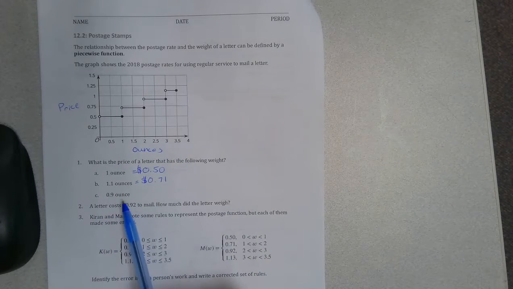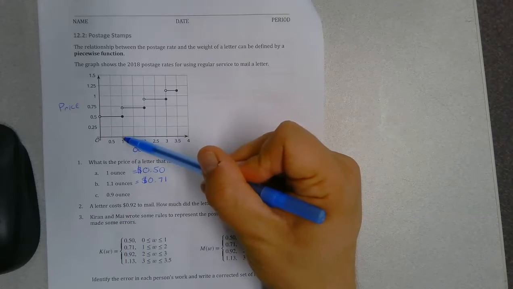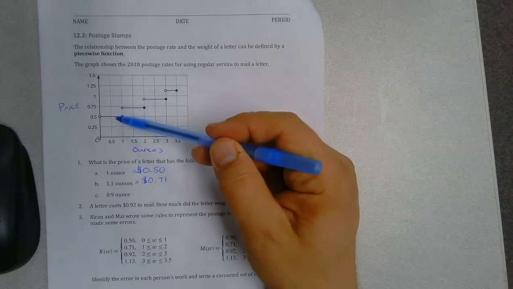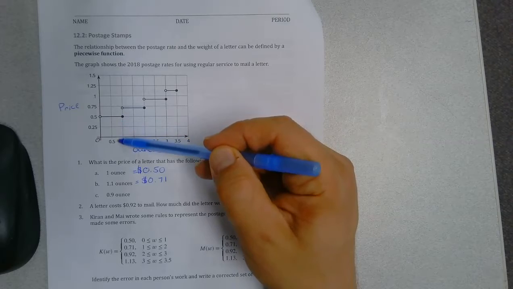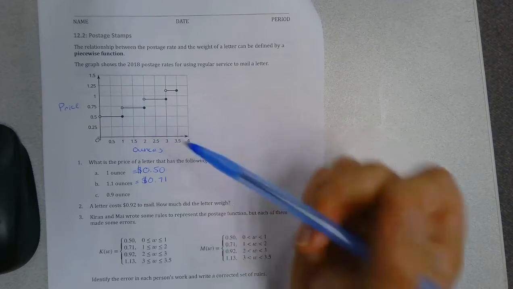So now to look up 0.9 ounces, well, 0.9 is less than 1. And for 0.9 ounces, we'd still pay our 50-cent rate.